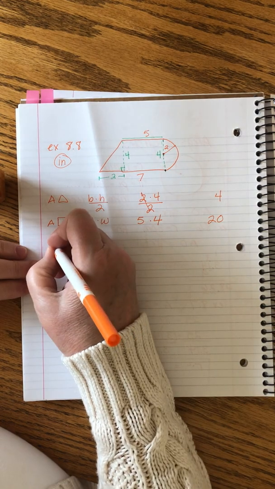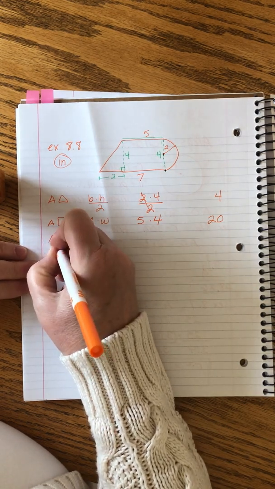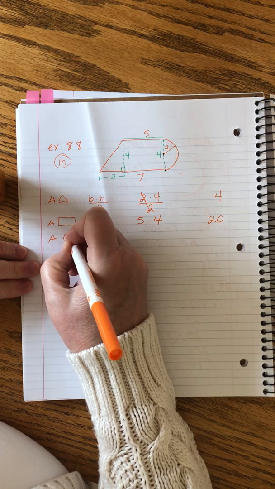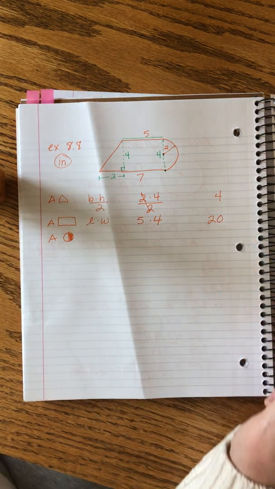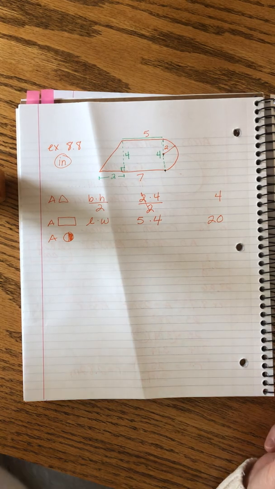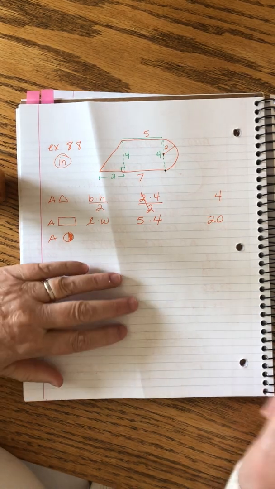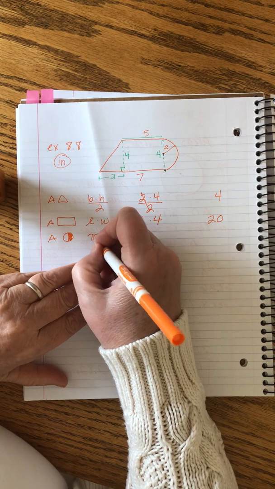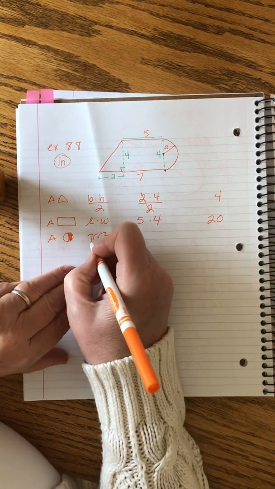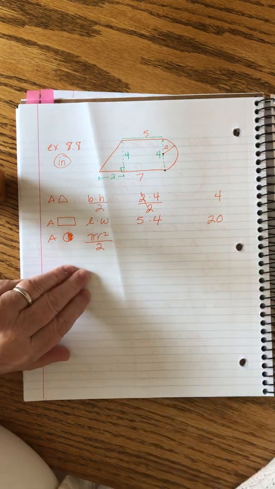All right, now the area of the half circle, and I remember to draw that in, and that reminds me, oh yeah, I have to take the formula for the area and divide it by 2. So it's going to be pi r squared, that's the area of a circle, divided by 2.